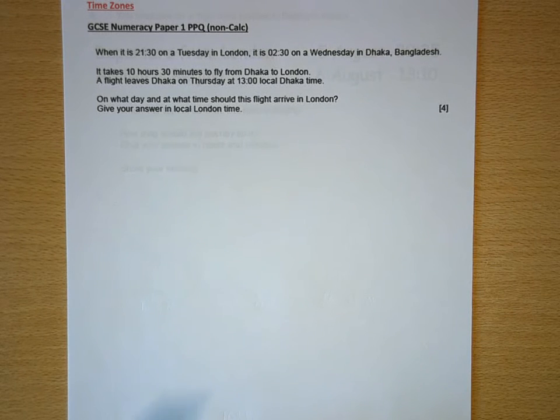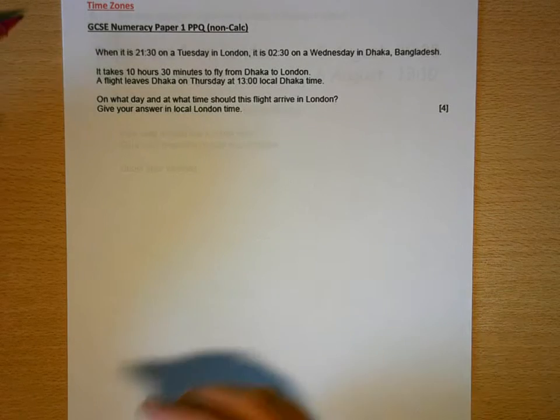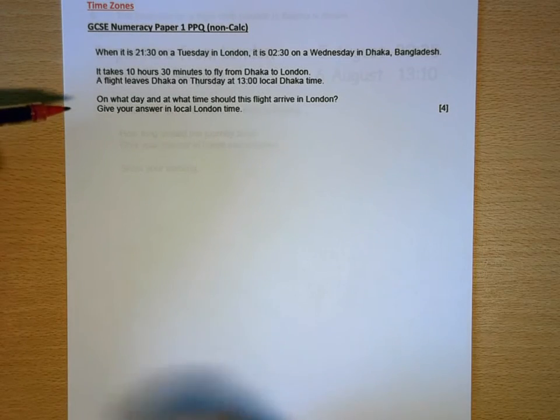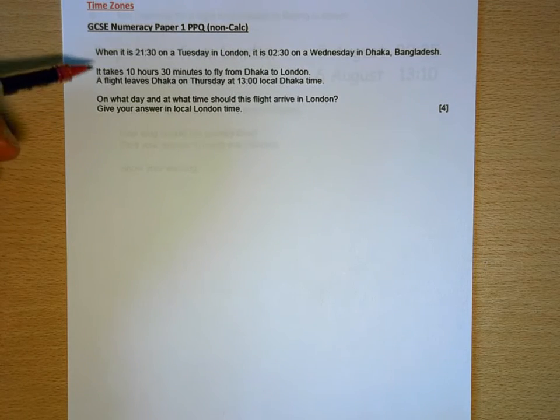If you're going to go to America, they're behind us, so you're travelling backwards in time. If you go to somewhere further east, then they're ahead of us, and we need to make those adjustments when we're working with departures and arrivals.